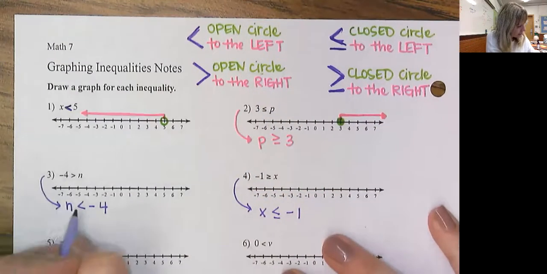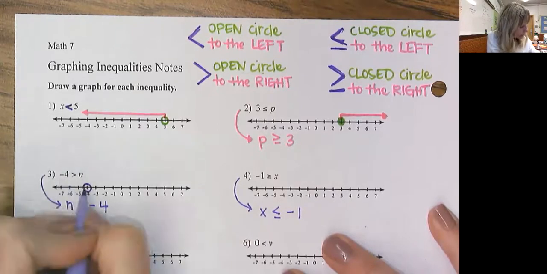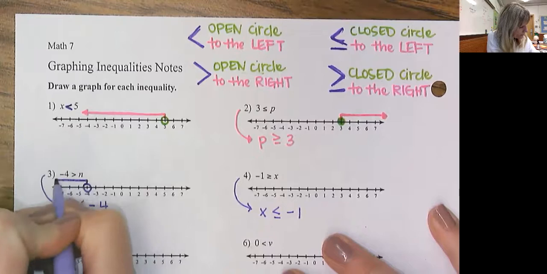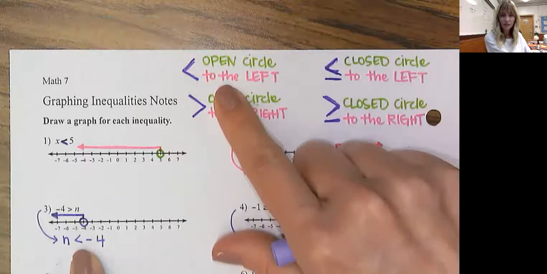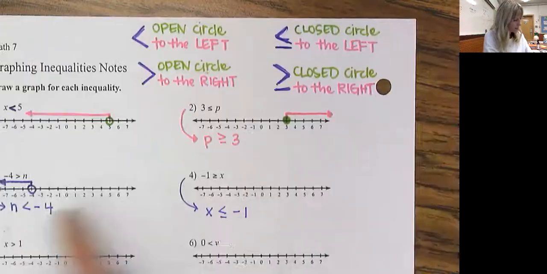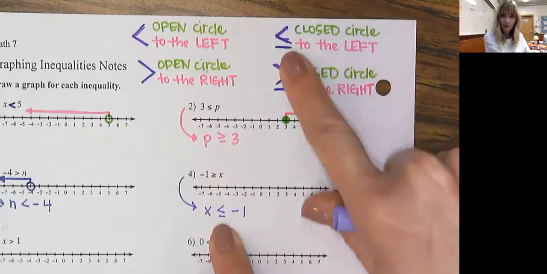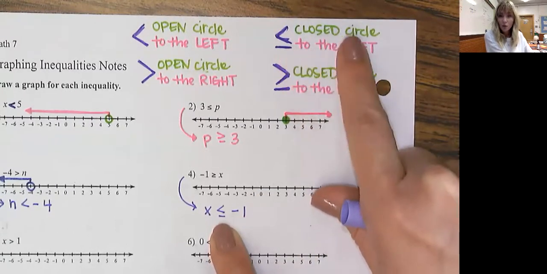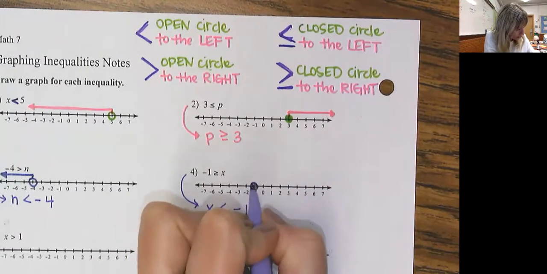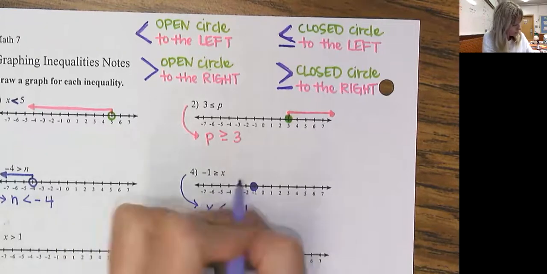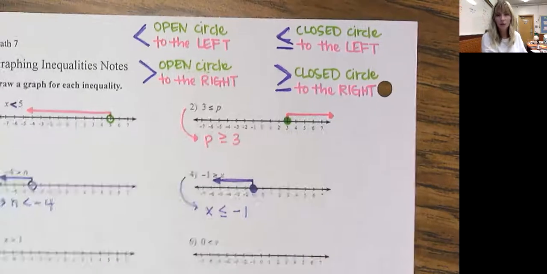So this is, go to -4, that's the number. This is an open circle and it goes to the left. Open circle to the left. That's what less than tells me to do. Look at this one. This symbol, now that I've got it going the right direction, matches this symbol. So this is a closed circle to the left. So I'm going to go to -1, close that circle to the left. Closed circle to the left.